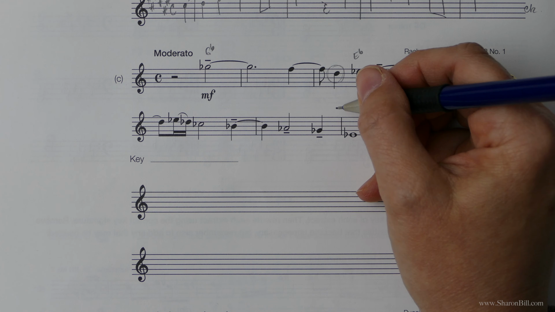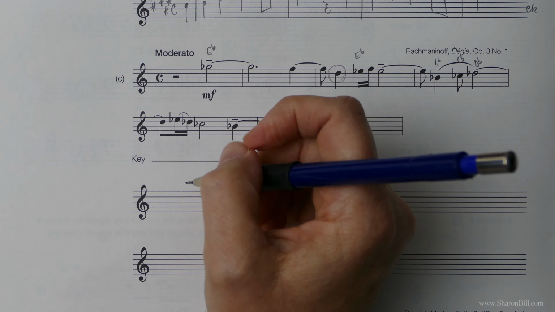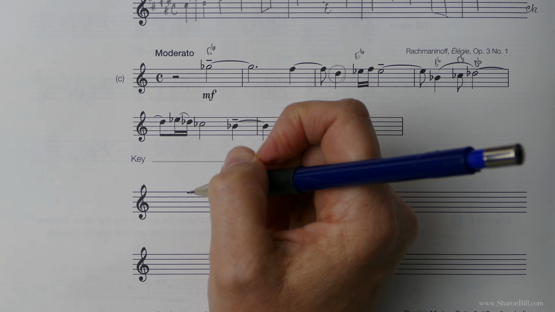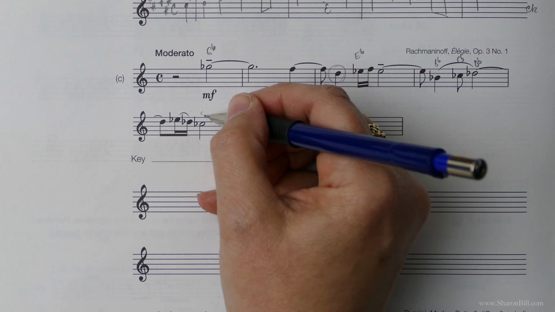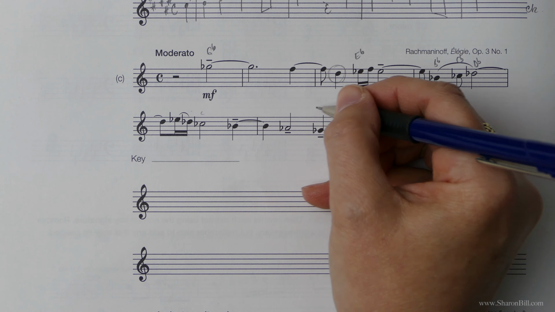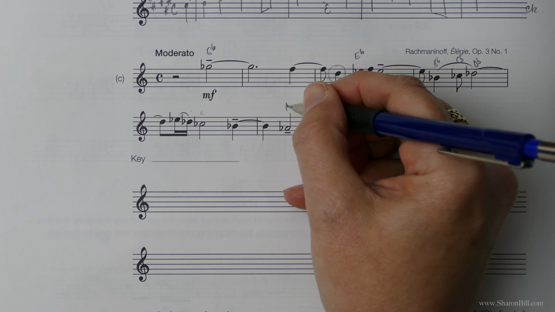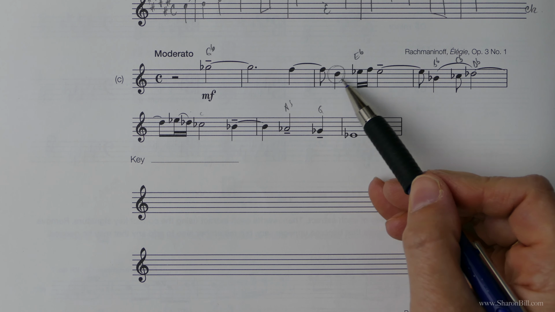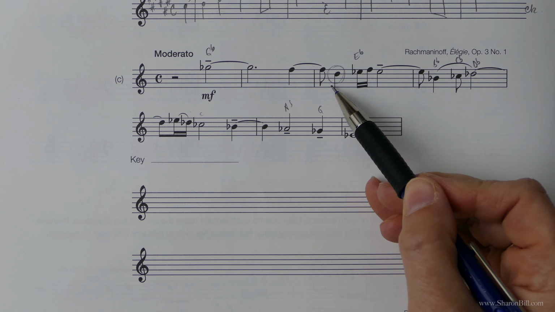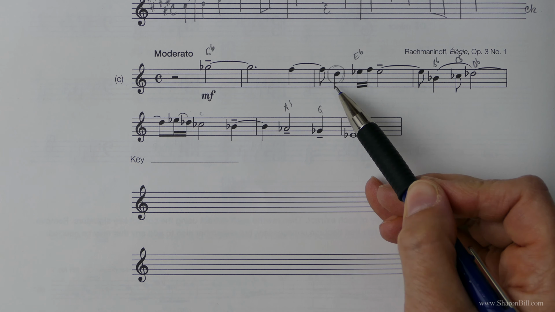Now we can't change the way this sounds. We've got E flat, D flats, C flats here, A flats, G flats, and so we need to find a way of explaining why this D is not flattened.